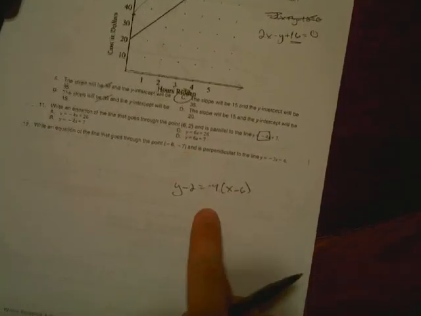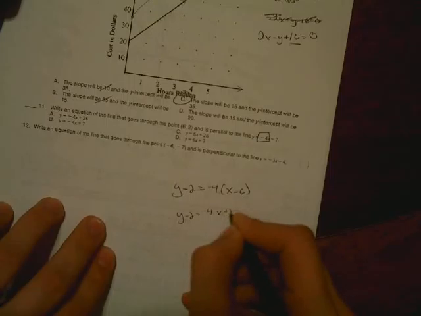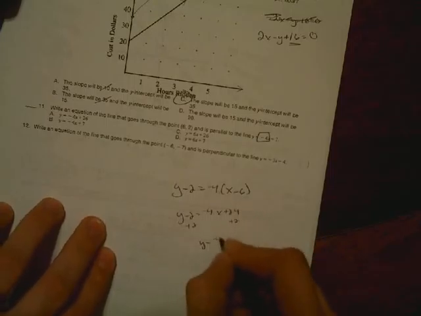In this case, we've got our slope, we've got our point. I put it into this equation. I look at my answer choices, and none of them are in this form. So I know I'm going to have to solve for y. Y minus 2 is equal to negative 4x plus 24. Add 2, y is equal to negative 4x plus 26. It's going to be answer choice A.